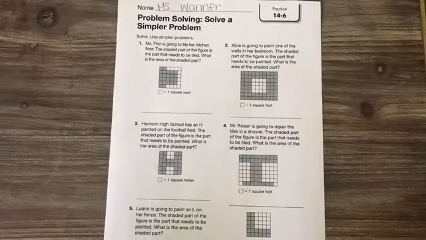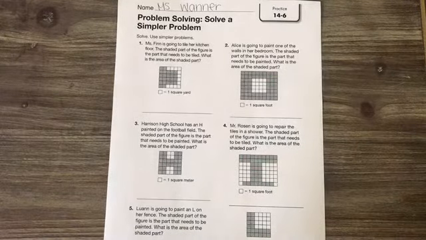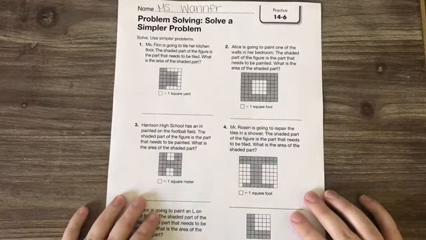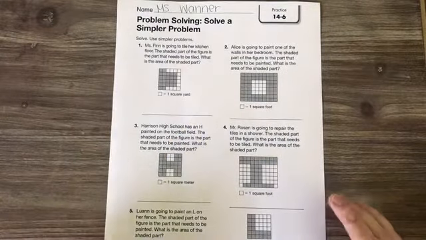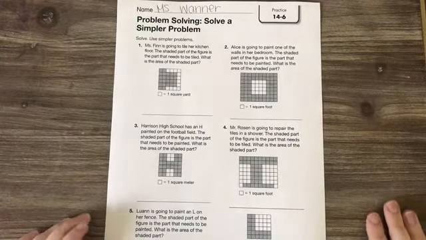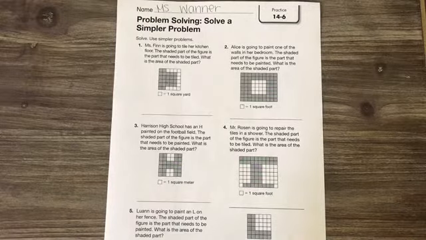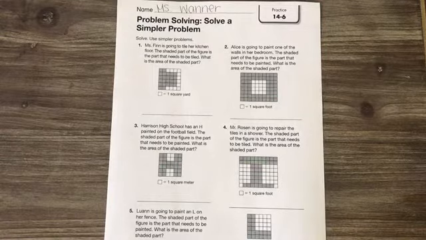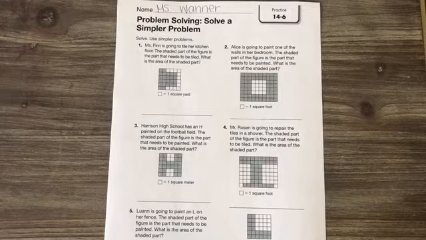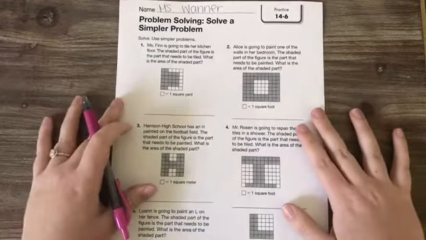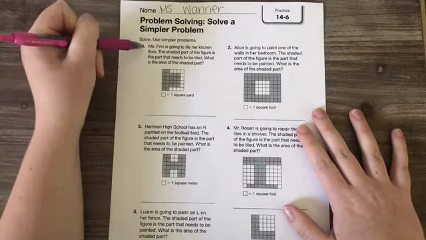All right, so now since we know the steps on how to solve an area of a shaded figure, we're going to do some more practice using our practice 14-6. And that is labeled problem solving, solve a simpler problem. So I'm going to model how to solve number 1, and then together we're going to solve 3 and 5. So first of all, the first step that I need to take is to read the directions. And they're pretty short, so let's read them. Solve. Use simpler problems. Okay. So now we know what the main thing that we needed to do is.